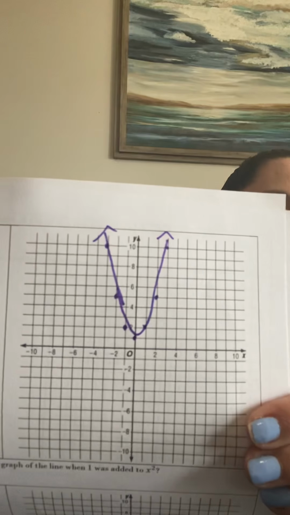Now I'm going to go ahead and graph them. So negative 3, 10, negative 2, 5, negative 1, 2, 0, 1, so on. And it looks like I was correct. I do see that I have the same parabola, and it has just moved up one space. All right, so then I'll look at the next one.